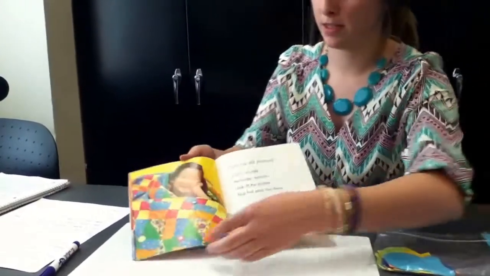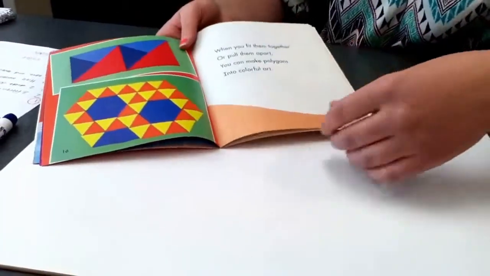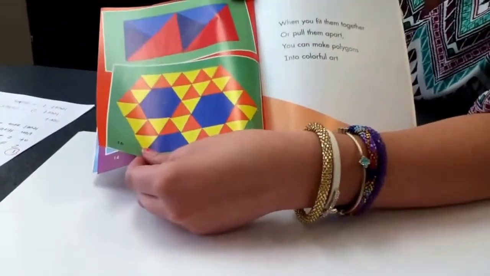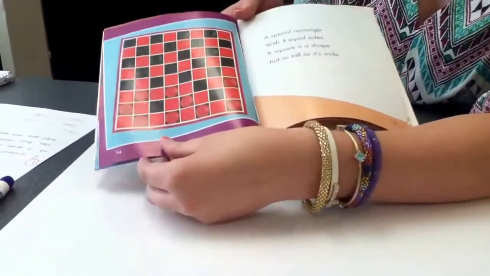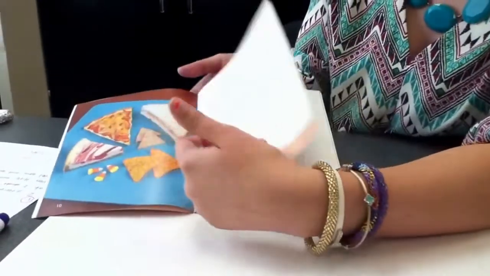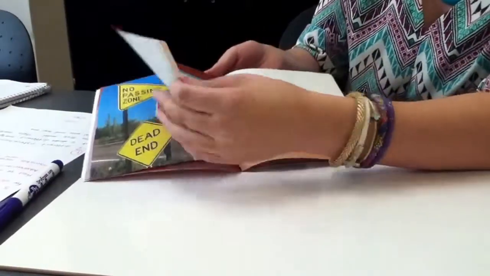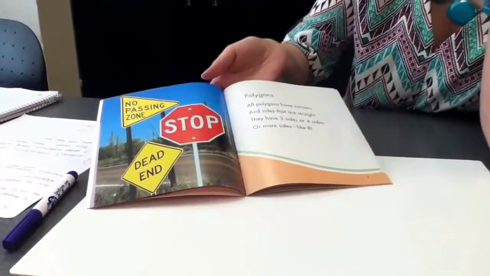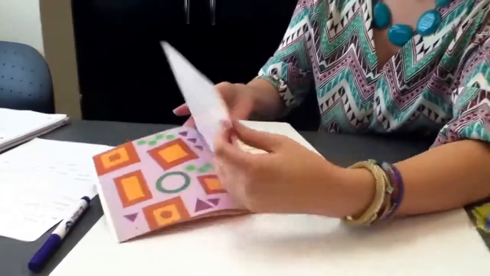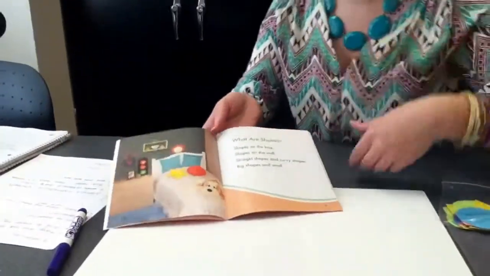So this is a good book because it shows children that there are shapes everywhere. Like in their toys, the tires are circles. And there are shapes in their art, on their games, on their furniture at home, and in the food that they eat, there are triangles. And then an octagon is a stop sign. And then even on their bed at home. So it shows them that even in their everyday life, there are shapes.